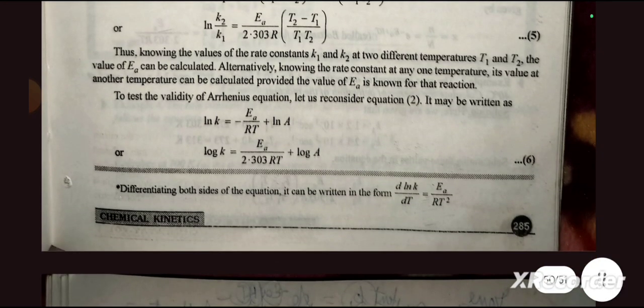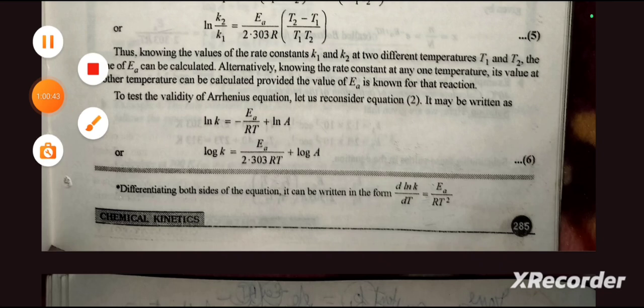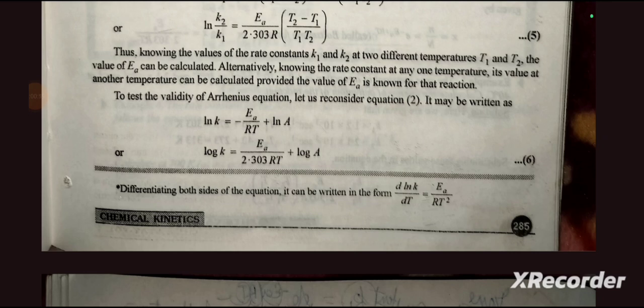Thus, knowing the values of the rate constants k1 and k2 at different temperatures T1 and T2, the value of Ea can be calculated. Alternately, knowing the rate constant at any one temperature, its value at another temperature can be calculated provided the value of Ea is known for that reaction.